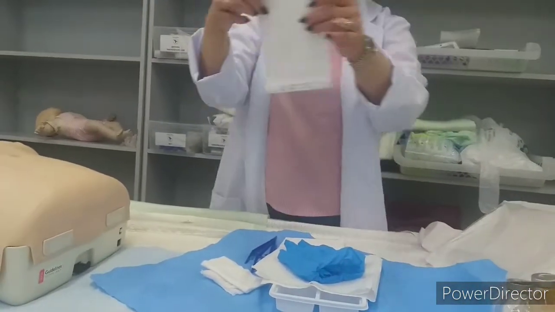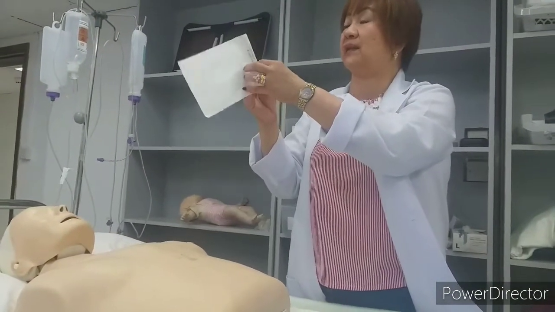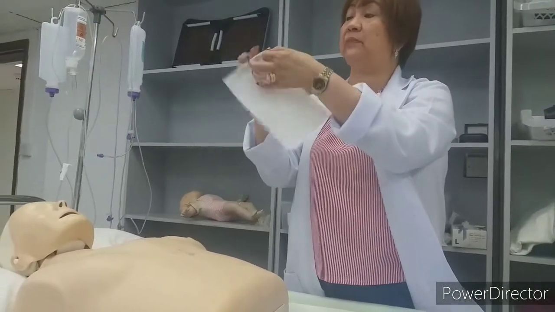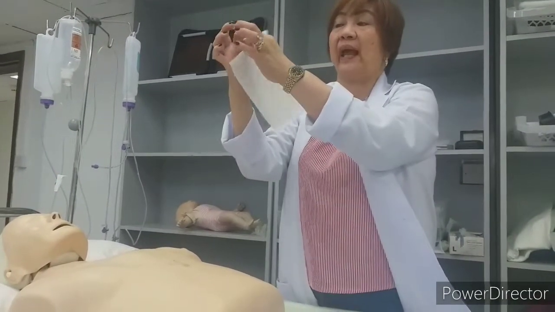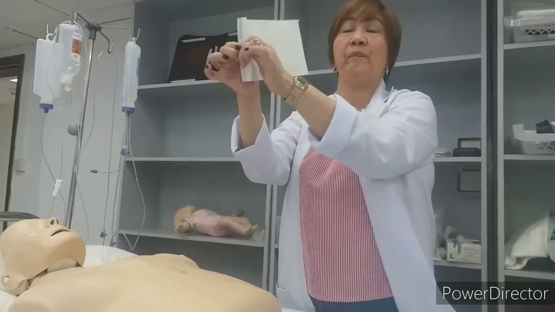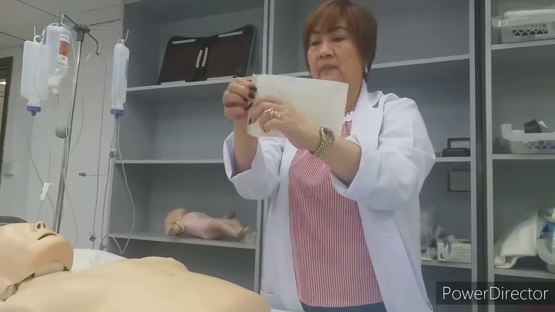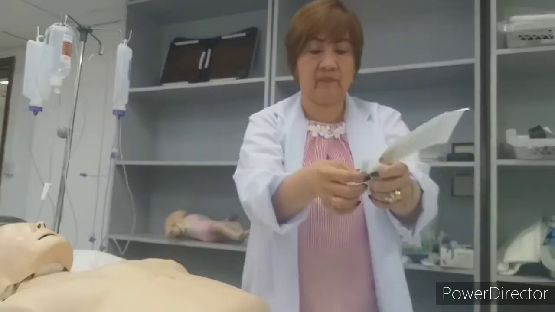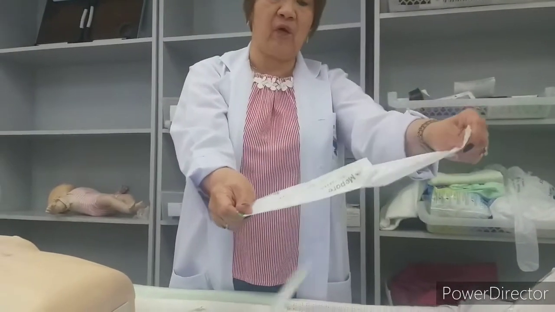Get your adhesive plaster, or we call it the bigger version of your Band-Aid. So, anything you have to open on top, let it fall.